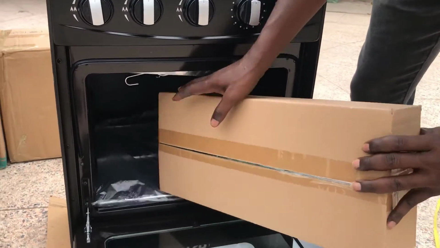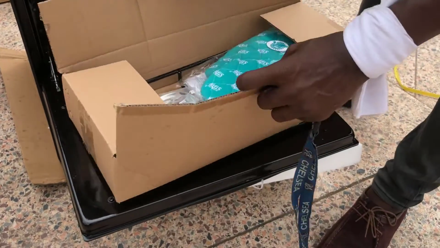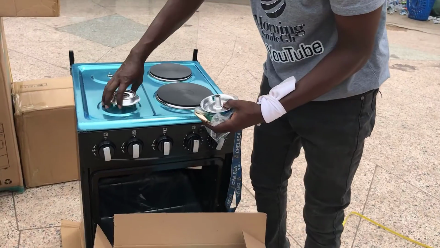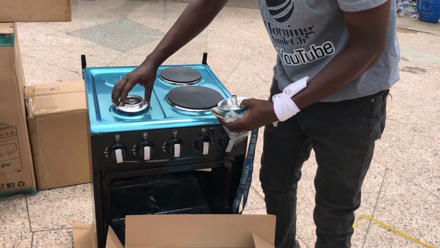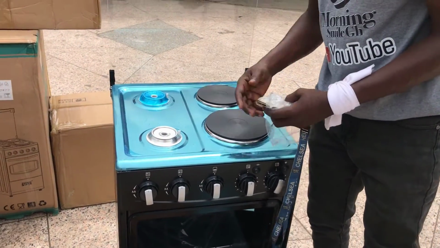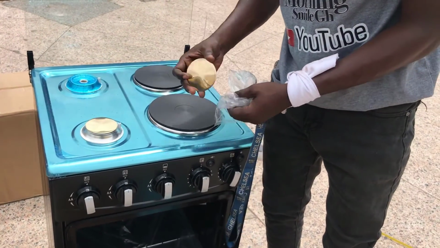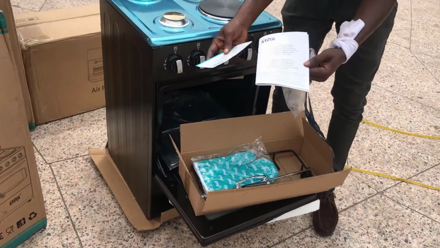So the various accessories are also inside. They have to fit here. It came with a manual.